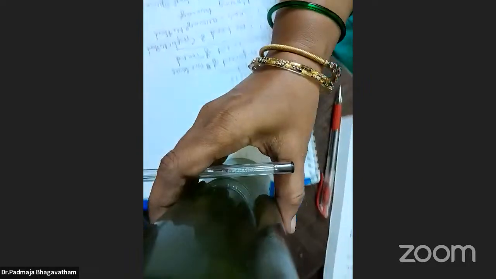Now we'll be doing the first question, the freehand graphic method.